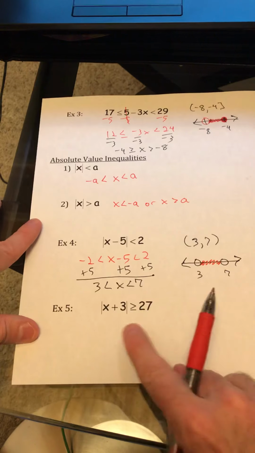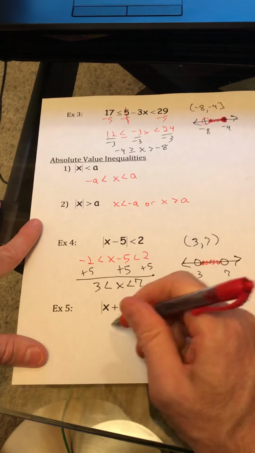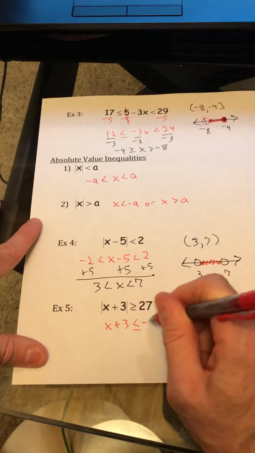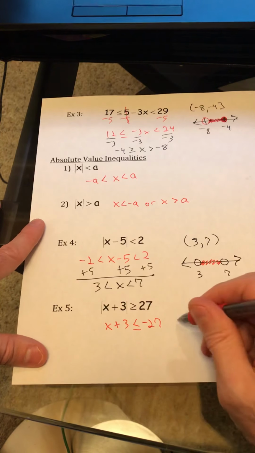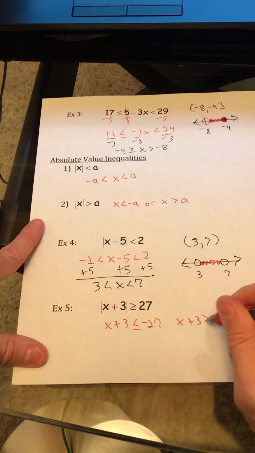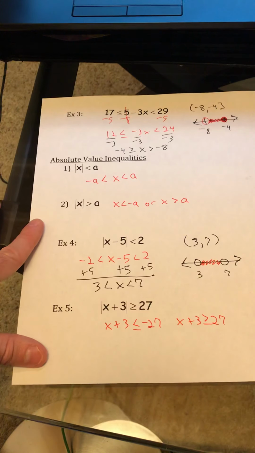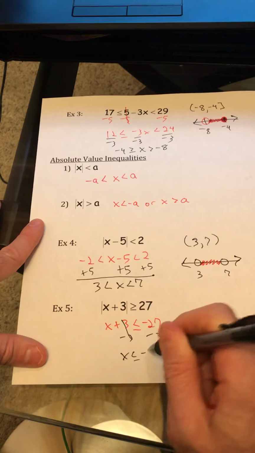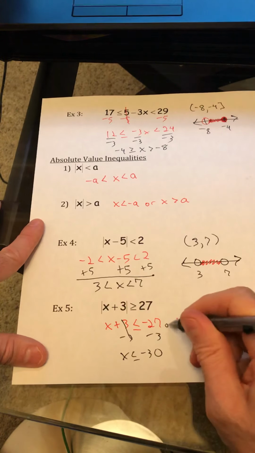So other than that, final one, and here's where you'll actually see the reason that when it is a greater than, we do have to set up two separate inequalities. So subtract the 3, x is less than or equal to negative 30.